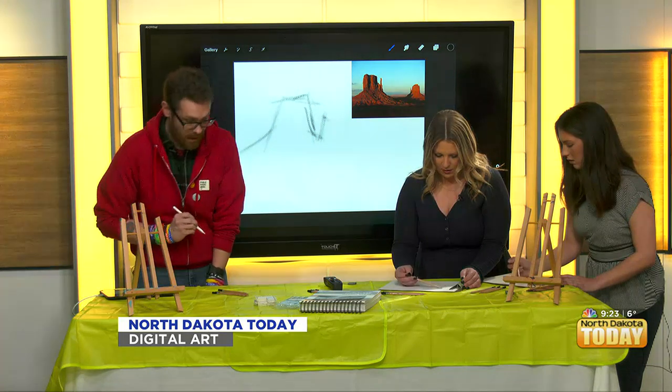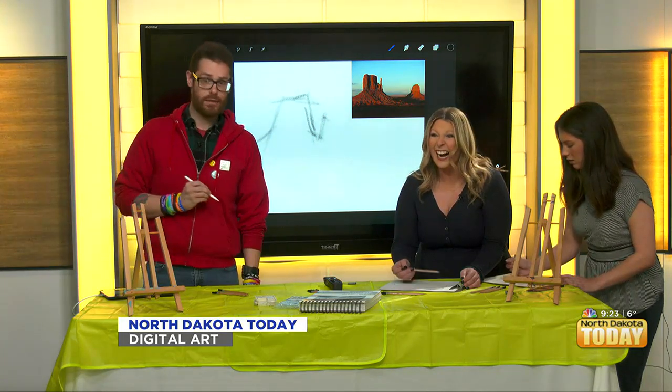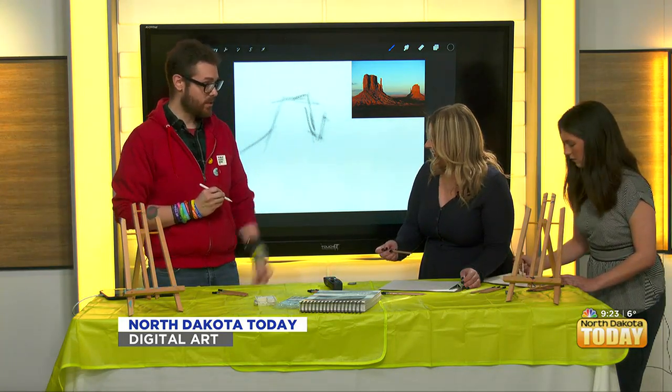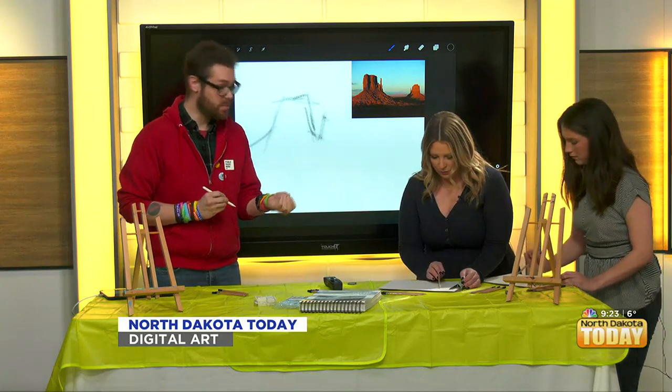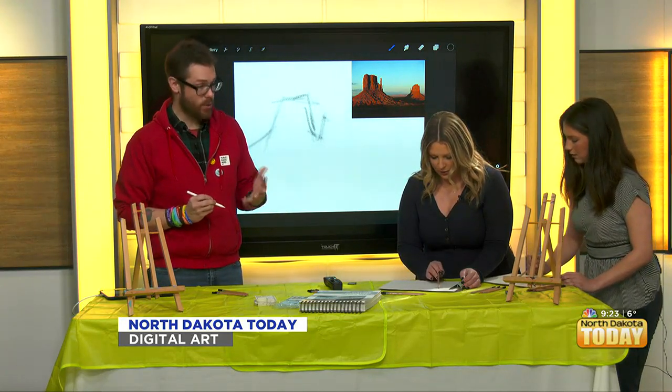Also, we've got H pencils and F pencils. And so H pencils are going to be hard. That's what that stands for. B is kind of black or bold. I don't know why it's not soft.